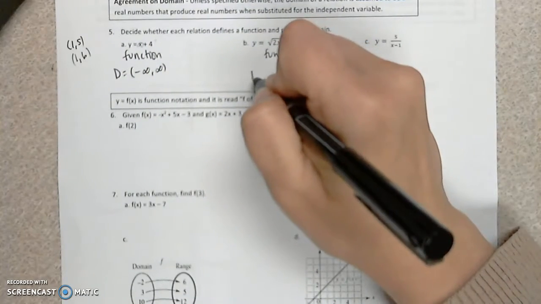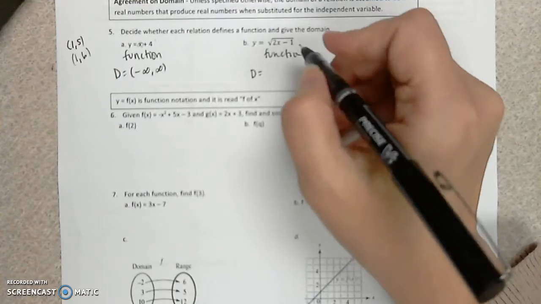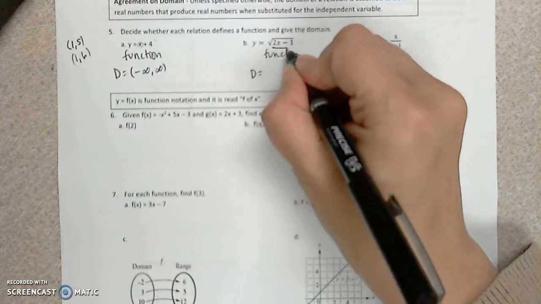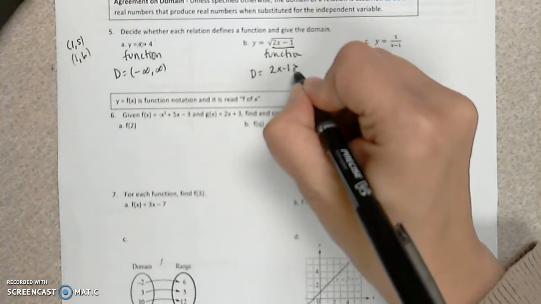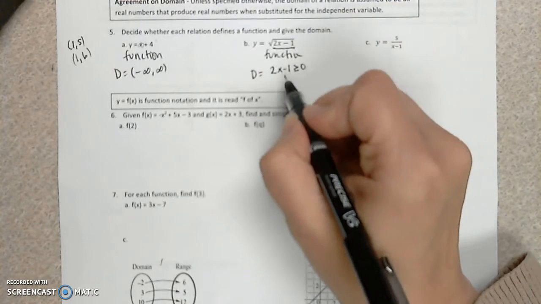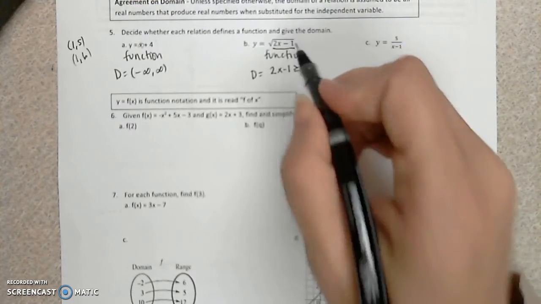Alright, and here's how you find the domain. You take the radicand and you set it greater than or equal to 0, because we need to know what values of x will give us something 0 or greater.